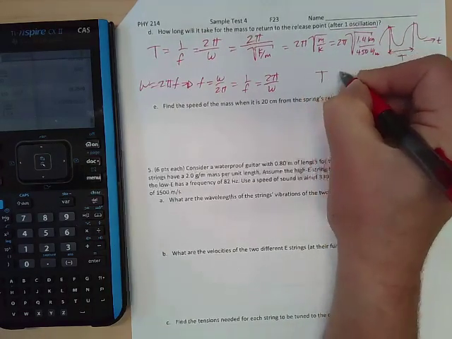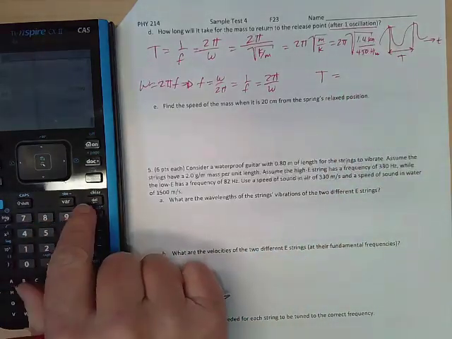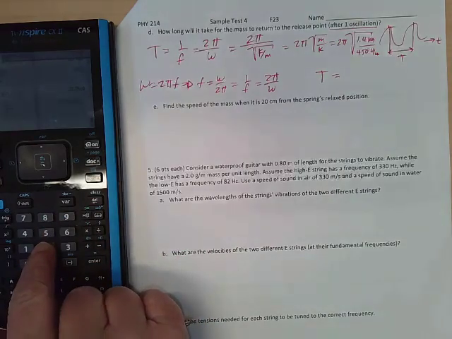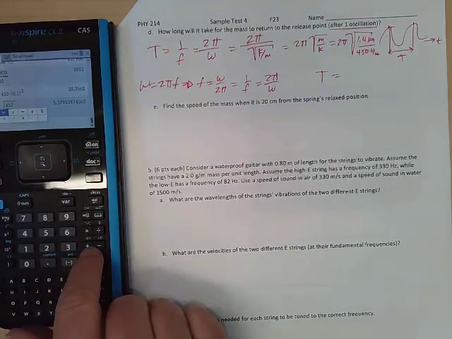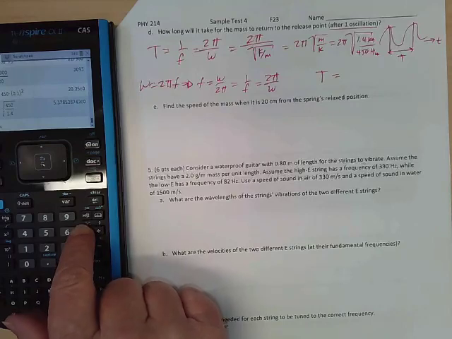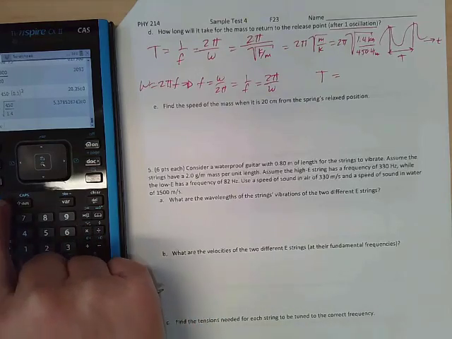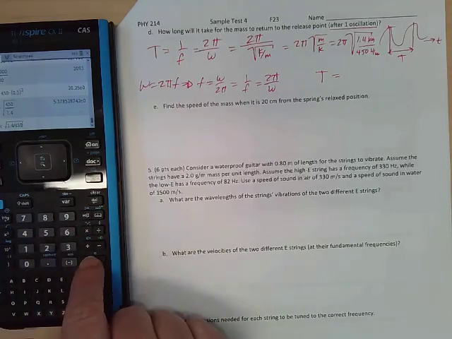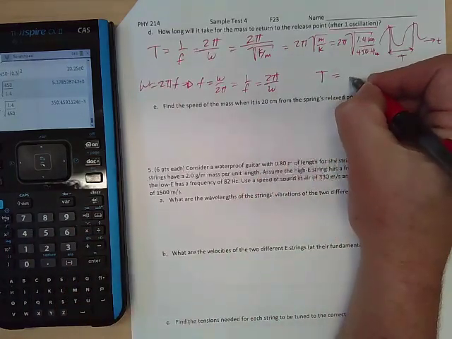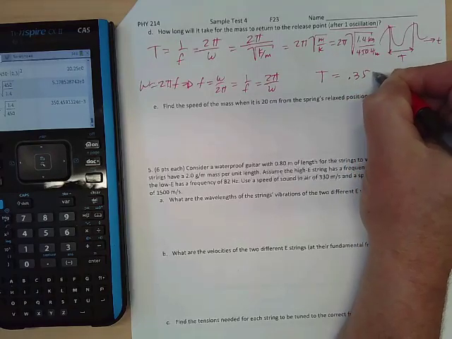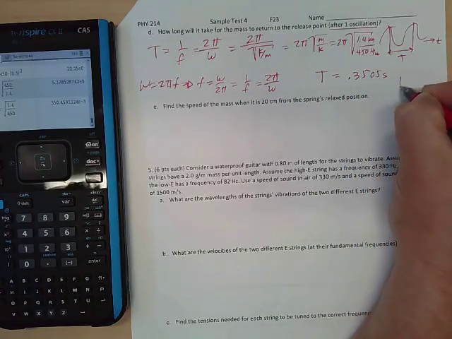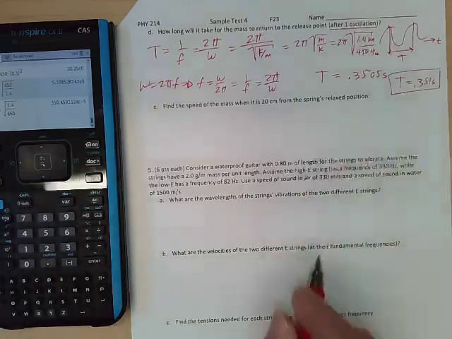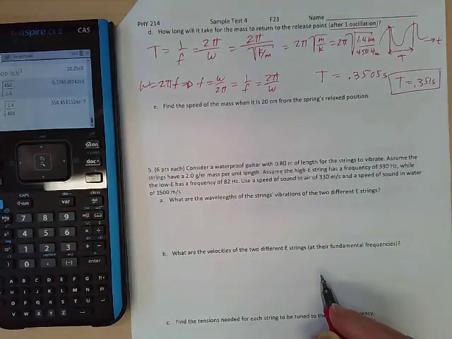So the period, a Newton is a kilogram meter per second squared, so that's how we're going to get seconds to appear here. So 2 times pi times the square root of 1.4 divided by 450 is 0.3505 seconds. So T equals 0.351 seconds. Okay.